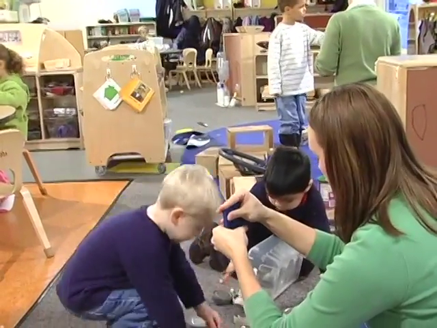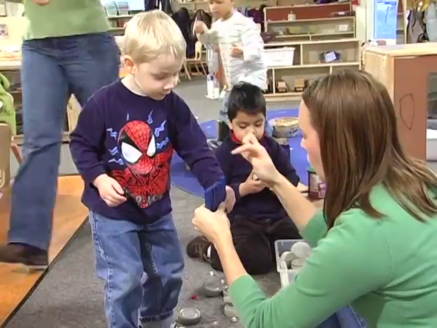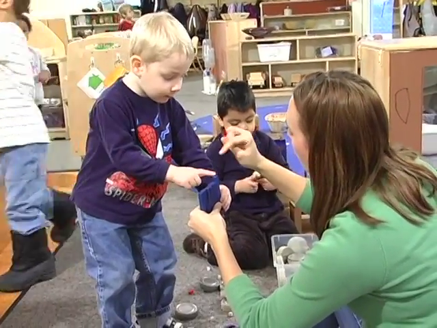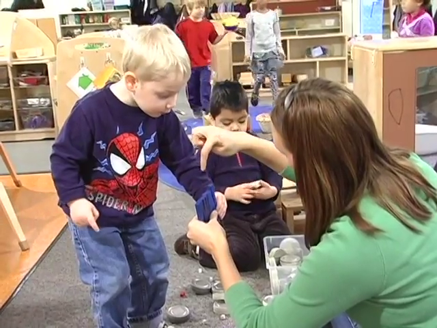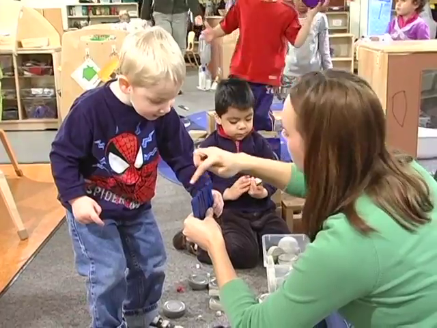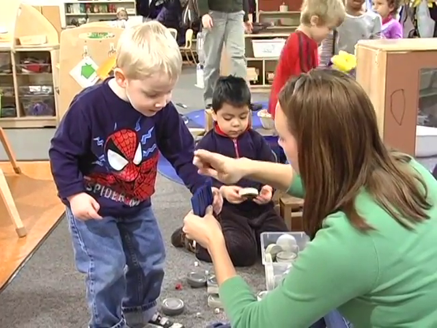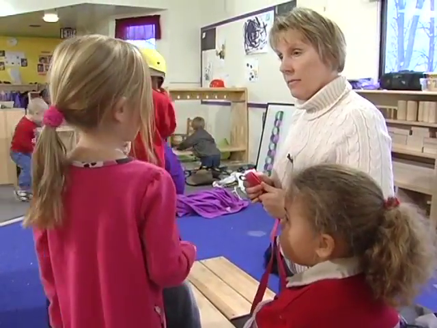Modeling is another way that adults scaffold learning. For example, adults model when they count with children, being careful to say the number and point to each item counted, then repeating the total at the end. 5, 6, 7, 8, 9, 10. 10! That's how he pulls the sleigh.